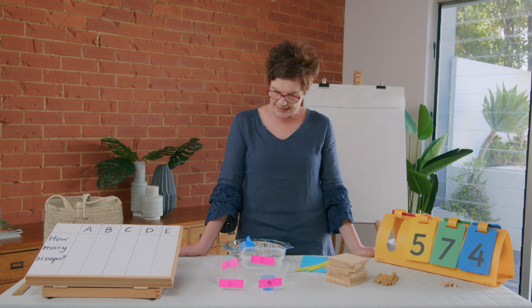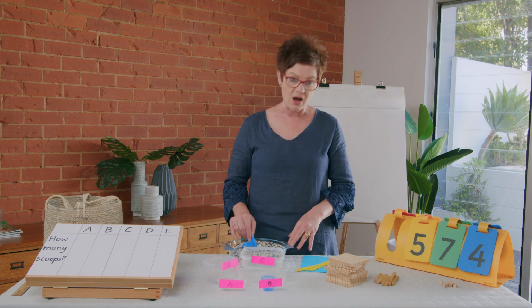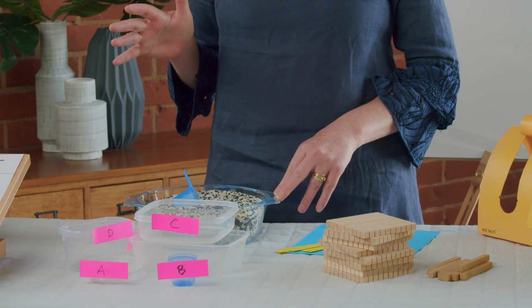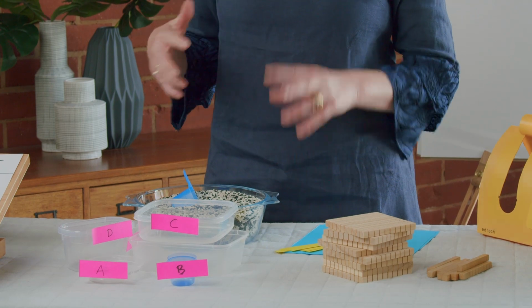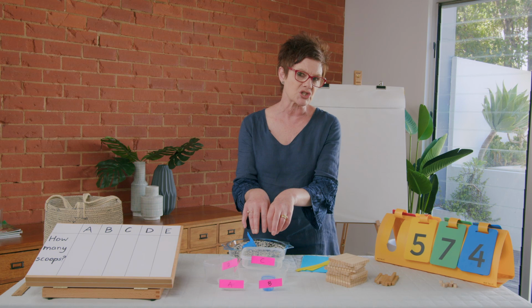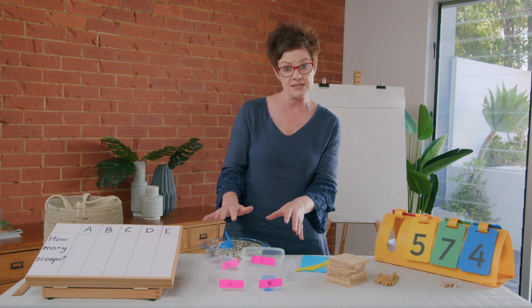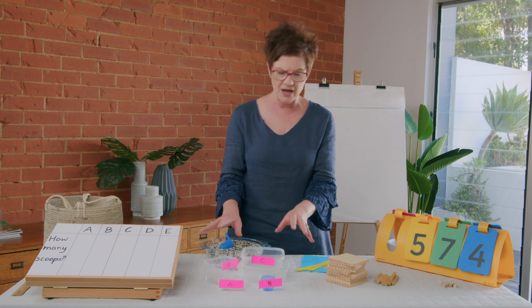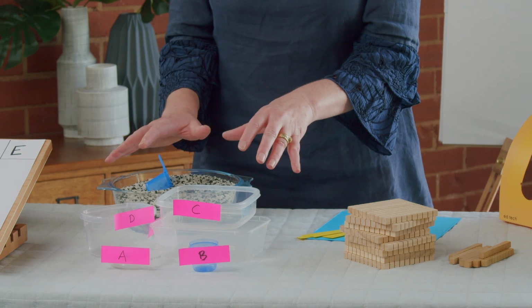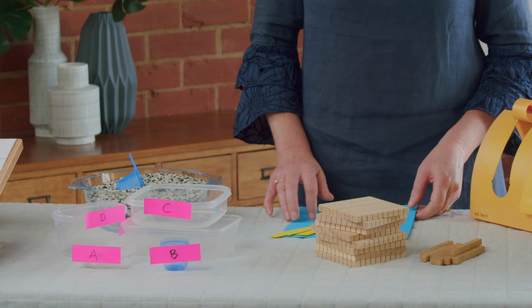Okay, what will you need today? Well, you might have your rice from a previous lesson. You might use some sand or some blocks or toys or anything that's going to help us put things inside and measure capacity. So have a think about that. We're going to need some containers today, and you can see I've got 5 containers here and I've labelled them A to E, so we'll be using those as well. And of course you'll need your hundreds, tens and ones.